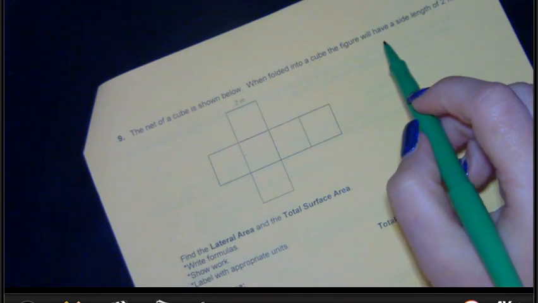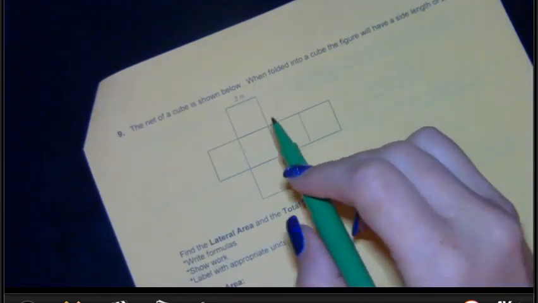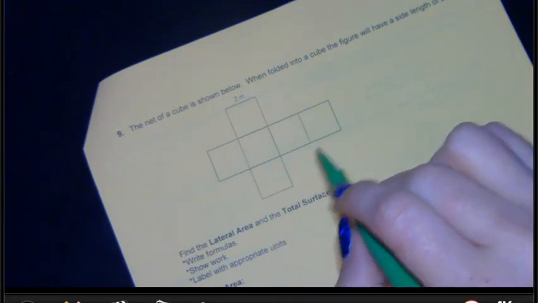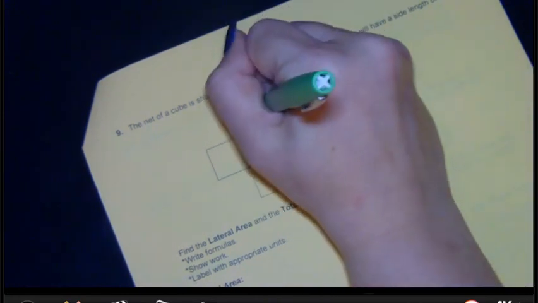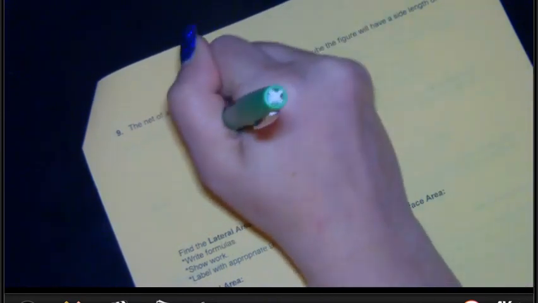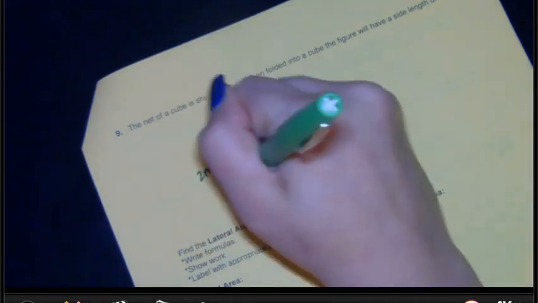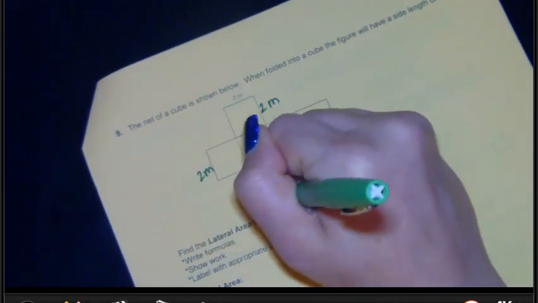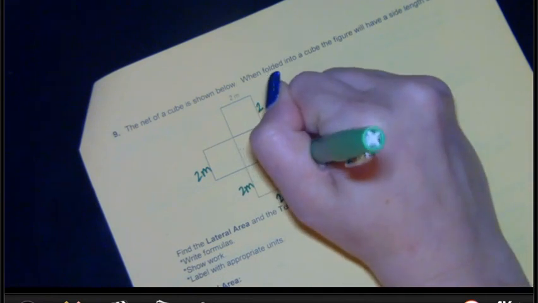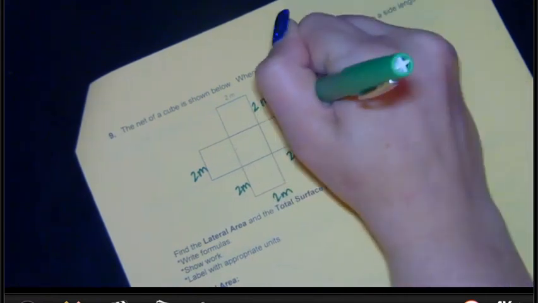All right, number 9. The net of a cube is shown below. When folded into a cube figure, we have side lengths of 2 centimeters. One thing you need to know about a cube is that all of our shapes are in the form of a square, and we know the property of a square is that every single side is going to be 2 meters, no matter where. So I'm going to go ahead and fill in 2 meters all over here so that I know.